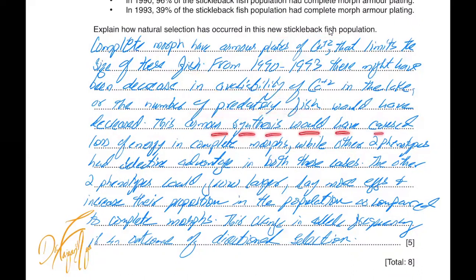This armor synthesis would cause loss of energy in the complete morphs, while the other two phenotypes would have a selective advantage in both cases because they would have more ATP available for growth and for all these processes, because they are not wasting energy in synthesis of the armors. Further, you can say that these other two phenotypes could grow larger in size, they could lay more eggs, and they increase their proportion in the population as compared to complete morphs.